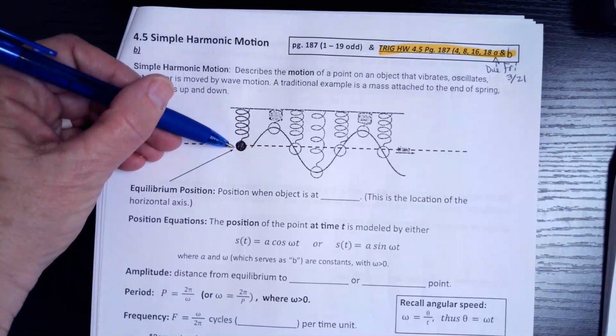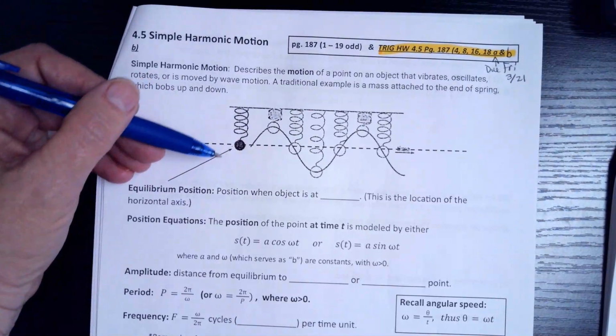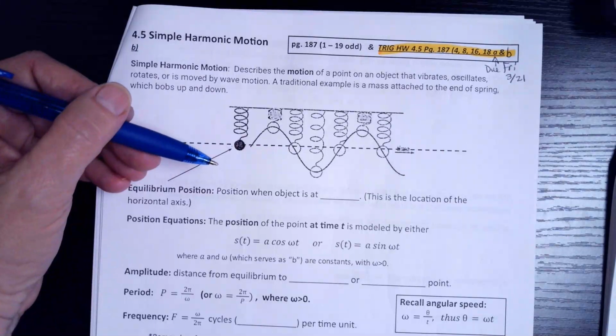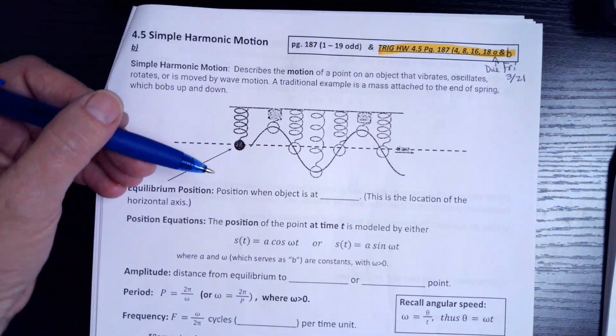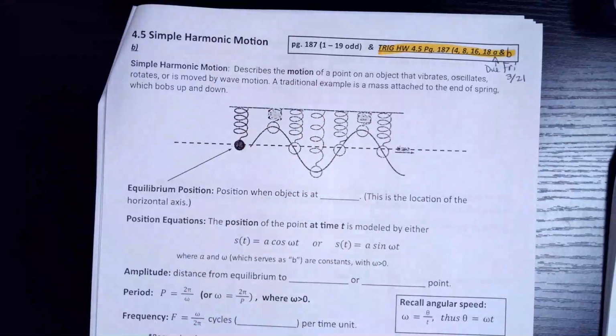If I let that go, maybe I'm holding it in position with my hand, if I let it go, what's going to start happening? Go down, and then what's going to happen? Go back up and down and up. Now, will that work infinitely? Why not? Because it doesn't have the same energy. Okay, so what's going to happen? It's going to stop eventually. Why? What's causing it to stop?